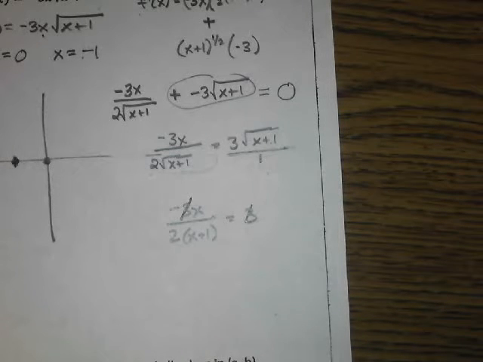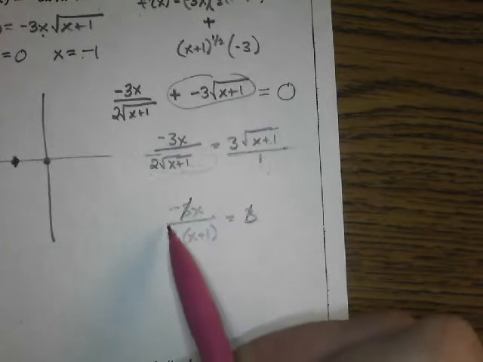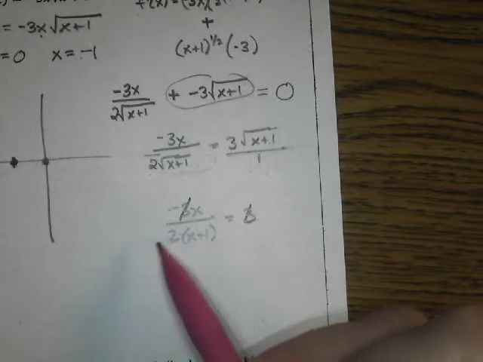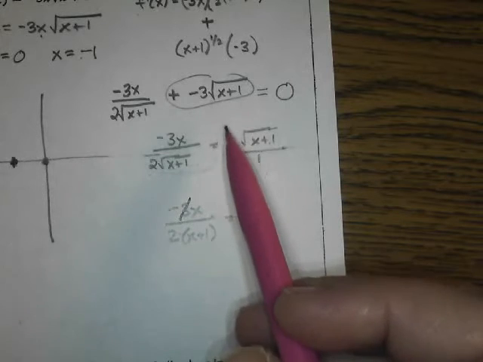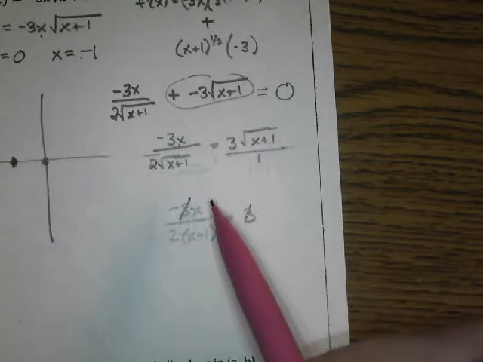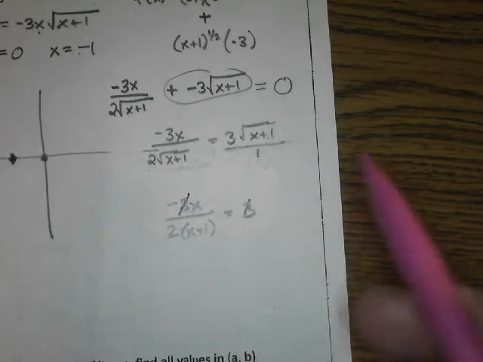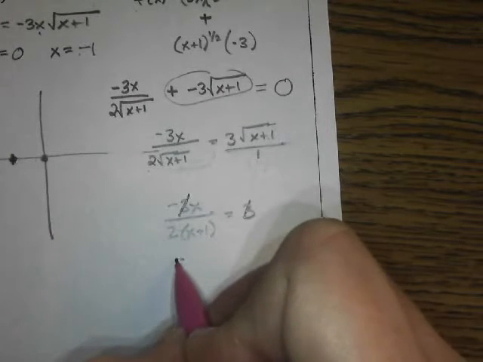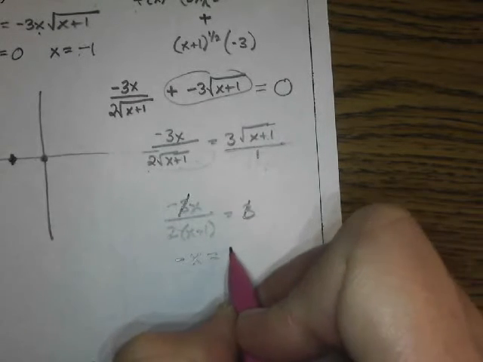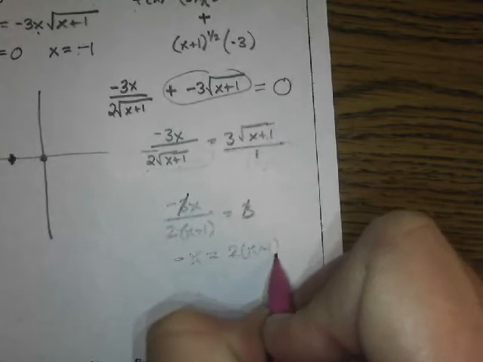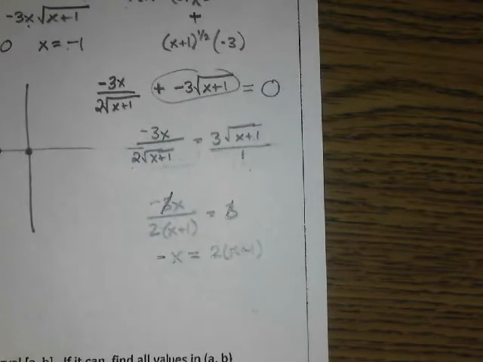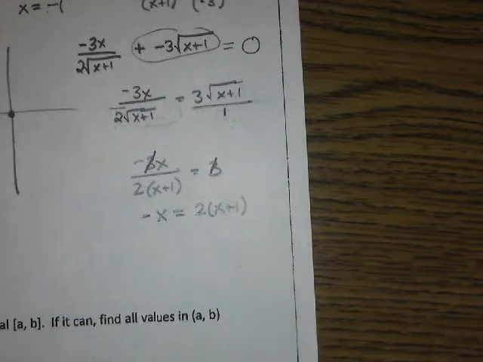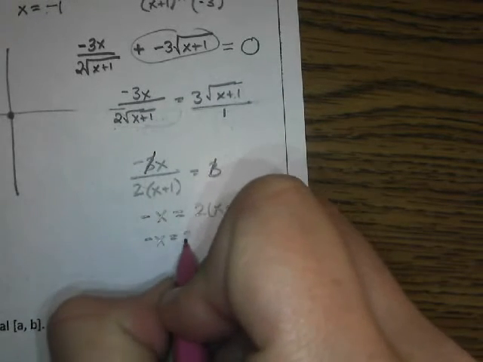Right. Eventually, you have to get this out of the denominator. When you have a variable in the denominator, which is why it would have made more sense to do it up there, but eventually you have to multiply this out of there. So we would have negative x equals 2 times x plus 1. And then now it's straightforward. But if you guys have a variable in the denominator, you want to get it out.